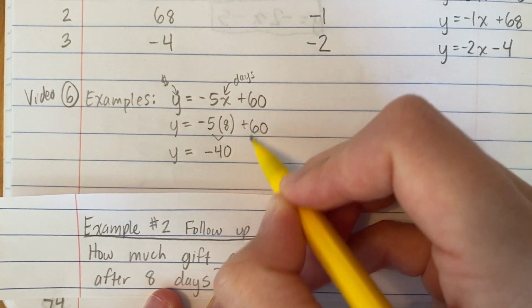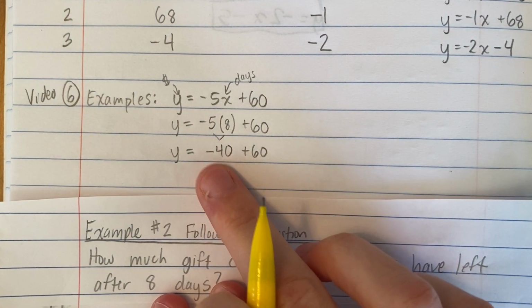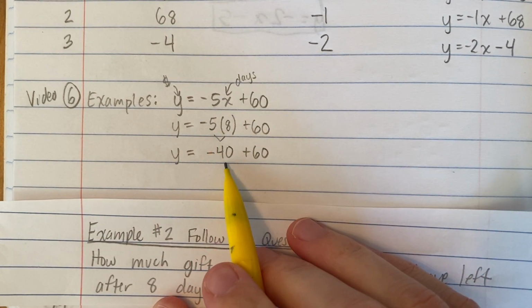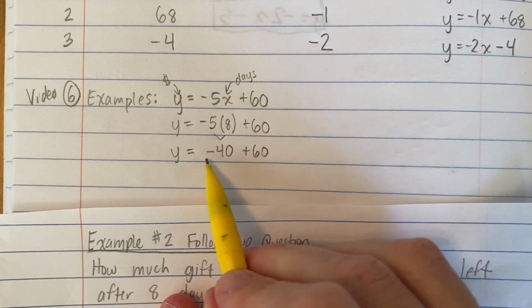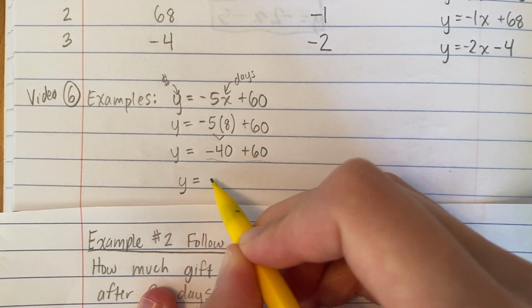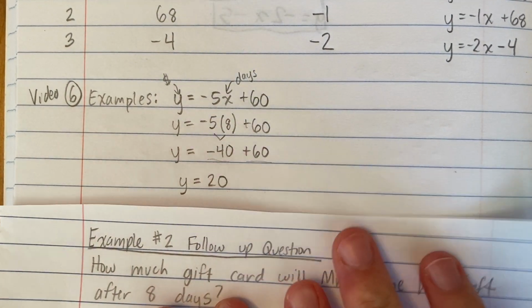That's negative 40. I'm just doing algebra here, which we know how to do. It's very much like when we evaluated functions. He spent $40, but he started with 60, so let's do this math. This is negative 40 plus 60. That's 20.